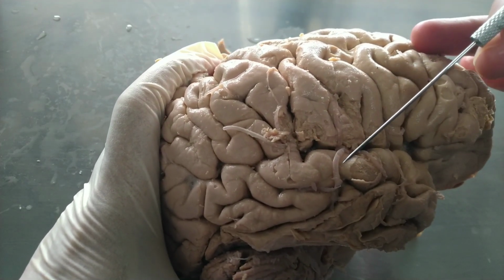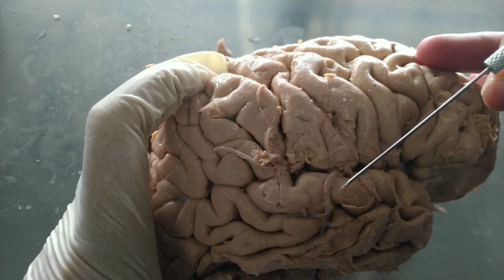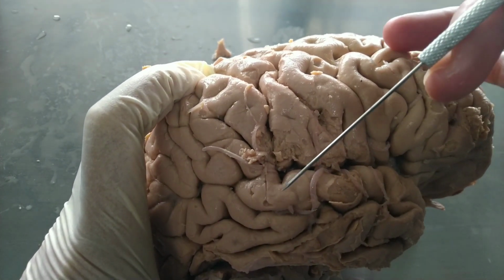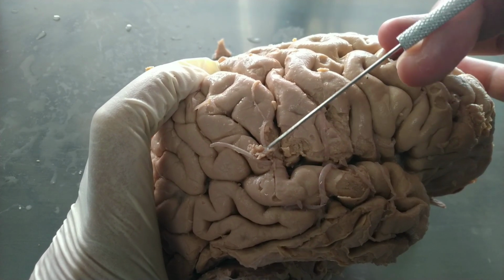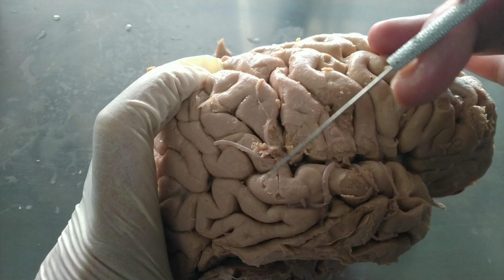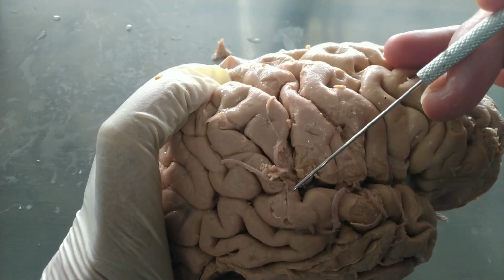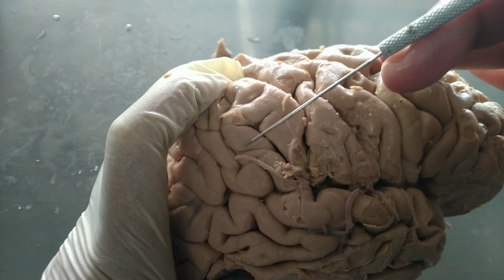If you try to follow the superior temporal gyrus right here, you reach this part. No? This part would be the angular gyrus. No? This one right here.